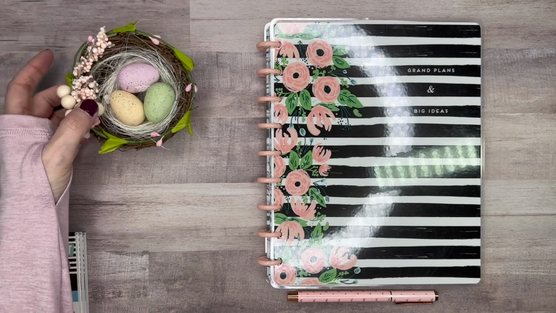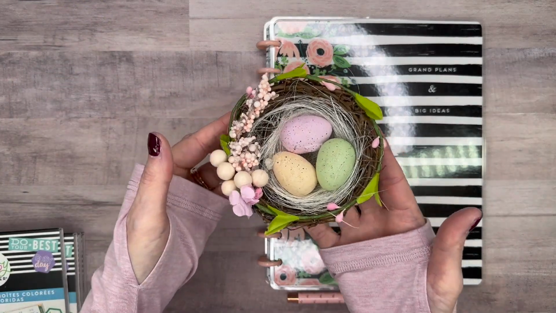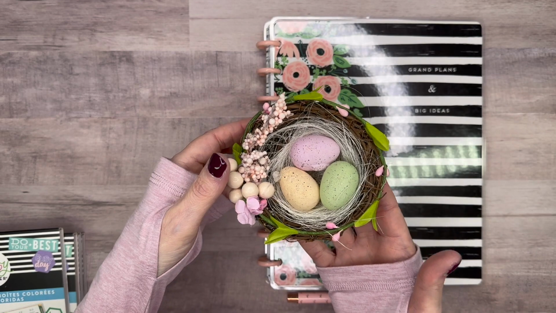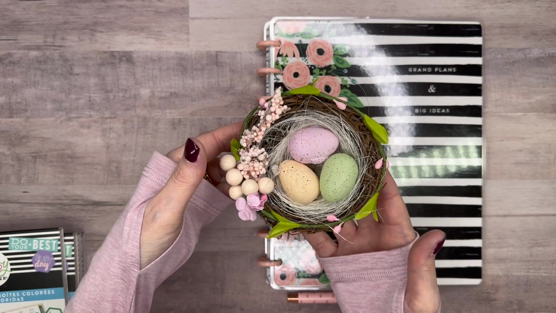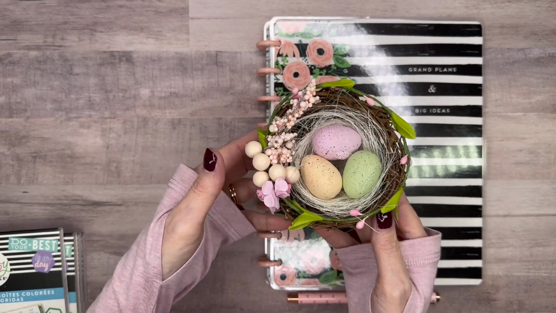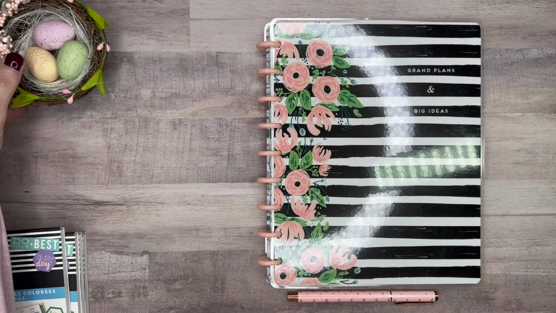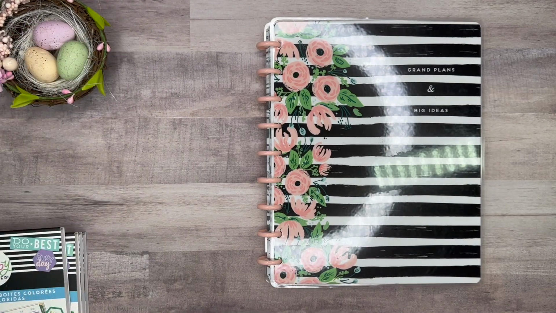And how cute is this little nest? So cute for spring, right? It has nothing to do with planners, but it was just too cute not to include it. But I'm going to tuck this little birdie nest away.